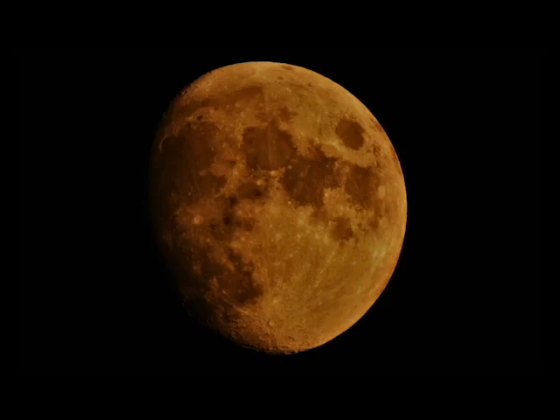As I mentioned earlier, the large dark areas are known as seas, and there are many of them. Working our way from the rounded, lit-up side of the moon and towards the shadowed, dark part of the moon, we first come to the Sea of Crisis, then the Sea of Fertility, next the Sea of Tranquility, where Apollo 11 landed.